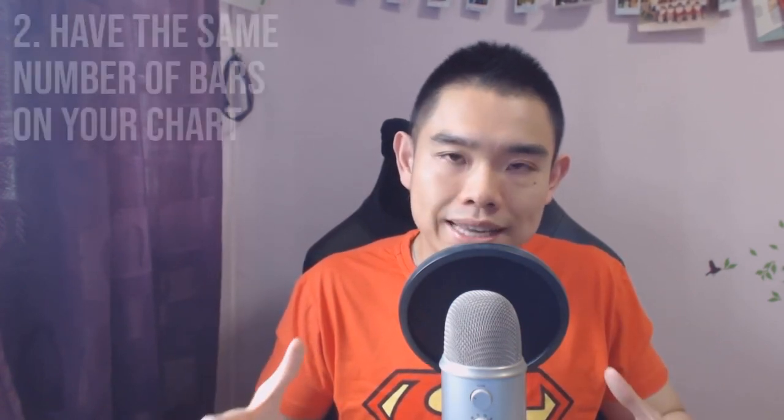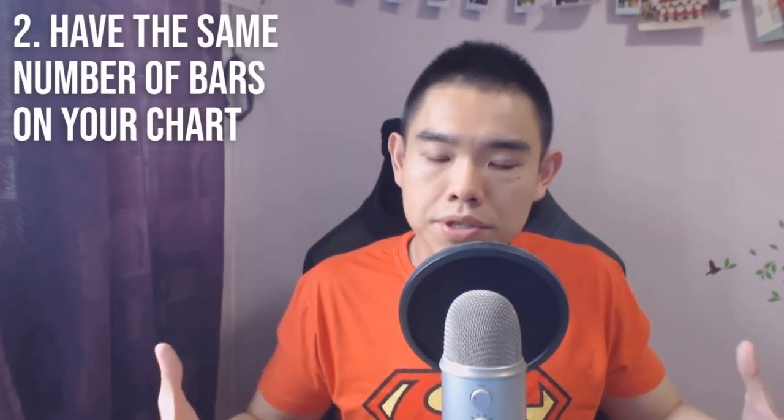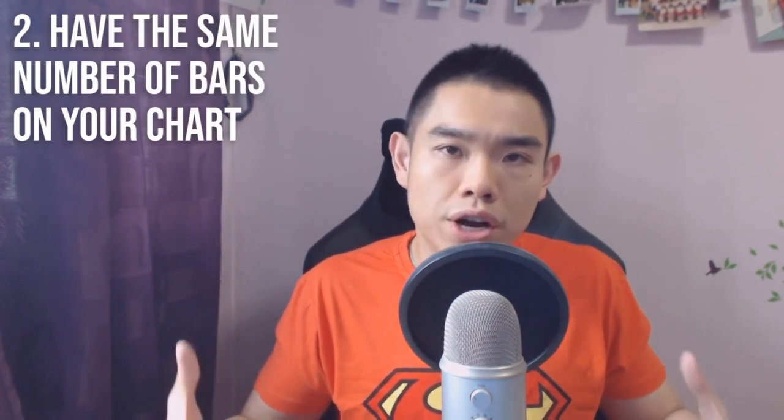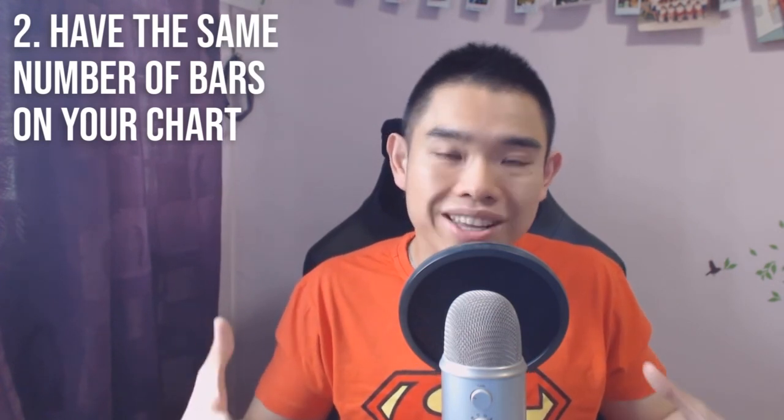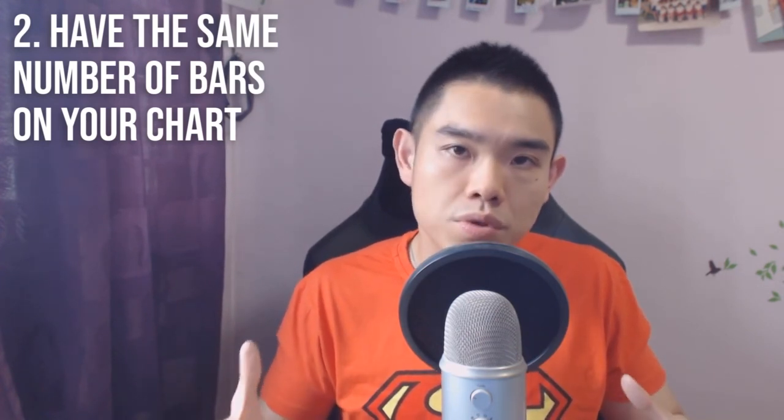That's one. Number two, once you've defined your trading time frame, let's say I am trading off the daily time frame, then on your daily time frame, you want to always have the same number of bars on your chart. For me personally, I usually have about 300 bars on my chart. So I will zoom out the chart a little bit and there will be about 300 candles on the chart. And you want to be consistent with this.